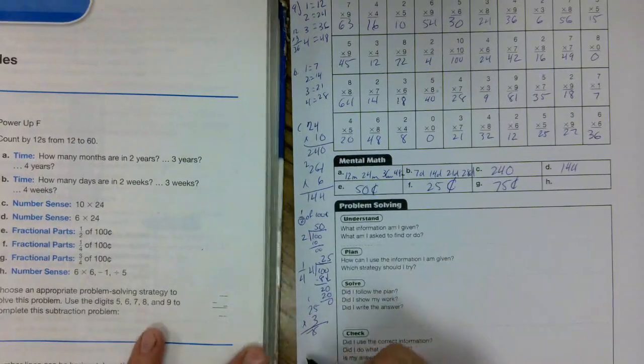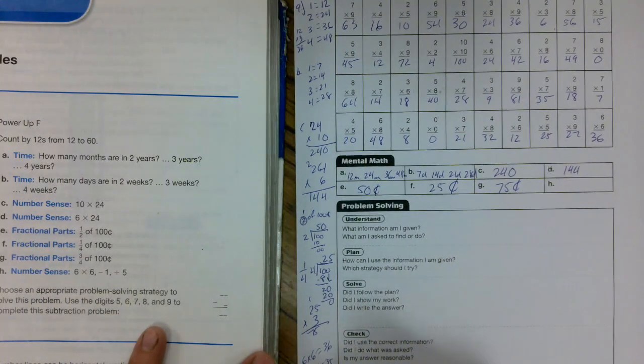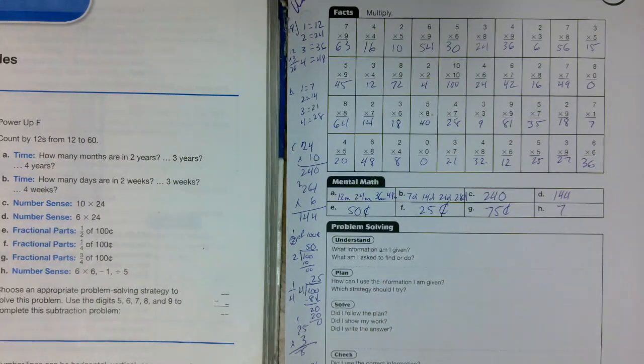H is kind of short today. 6 times 6 equals 36. 36 minus 1 equals 35. And 35 divided by 5 equals 7.